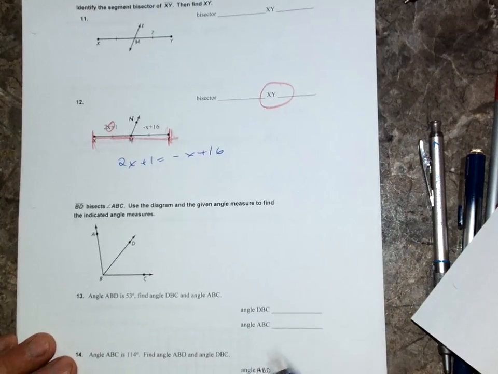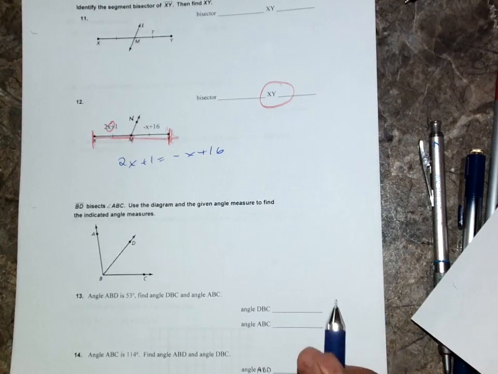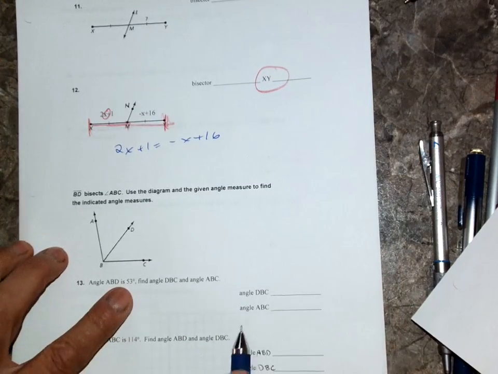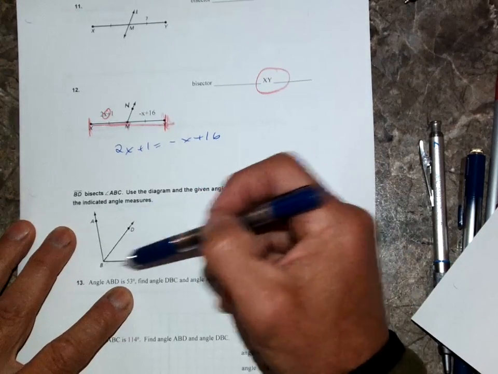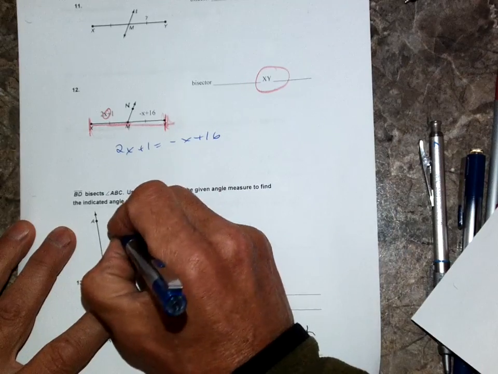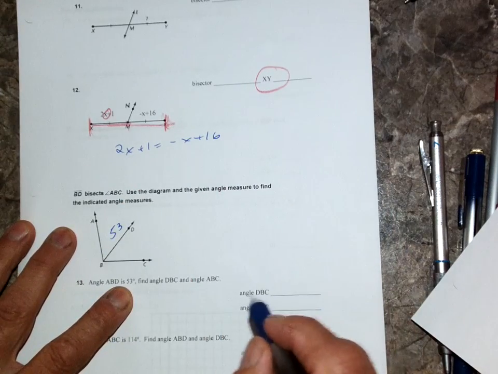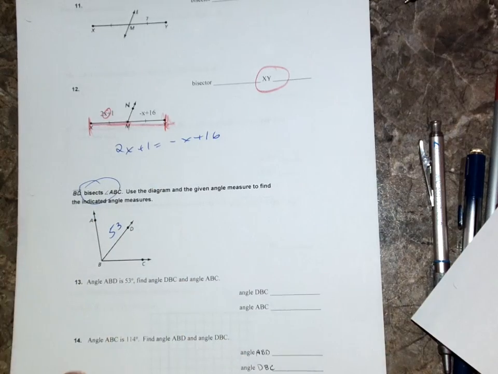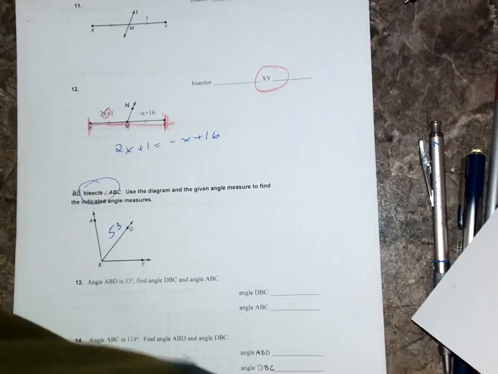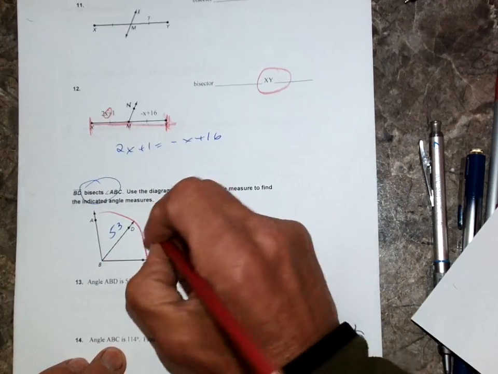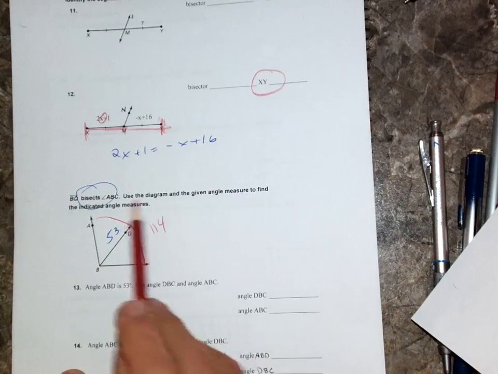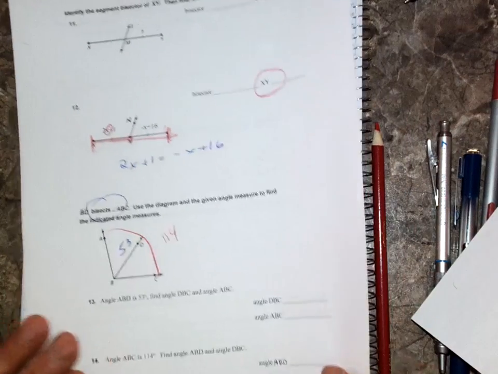Bisect, okay, use the diagram, give the measure to find the indicated measure. So this one, we're going to use the same figure twice. ABD is 53, and it's a bisector, so you know what that means, cuts it in half, so you know 53, and then angle ABC for the whole thing. So second half of this problem, there's 2 parts of the problem, it's 114, and then if you need to find the individual angle, remember it's a bisector, so it cuts it in half. You can do that.